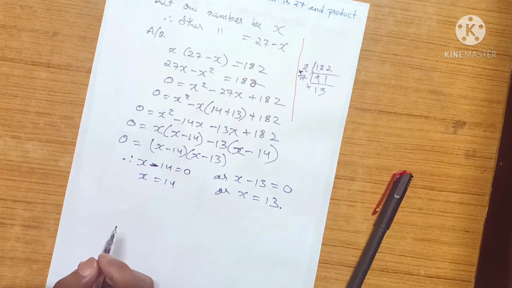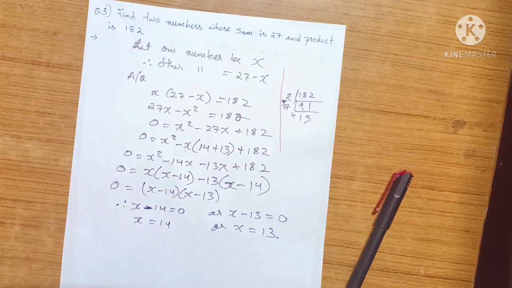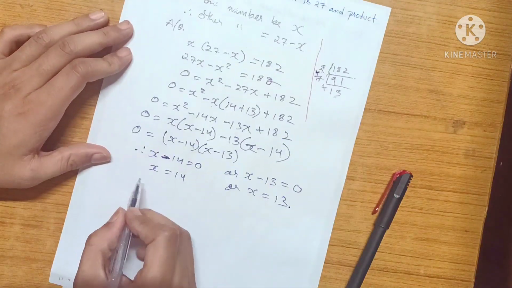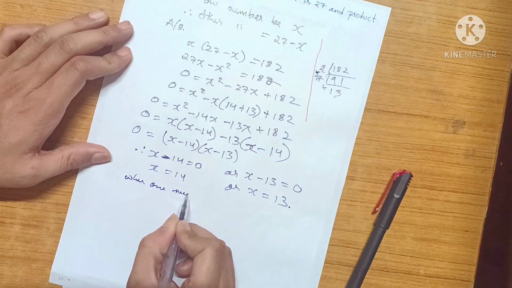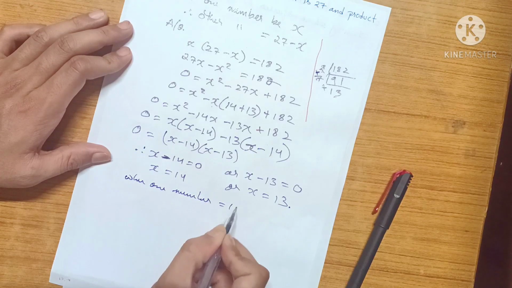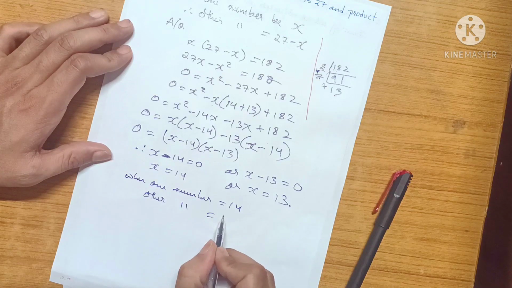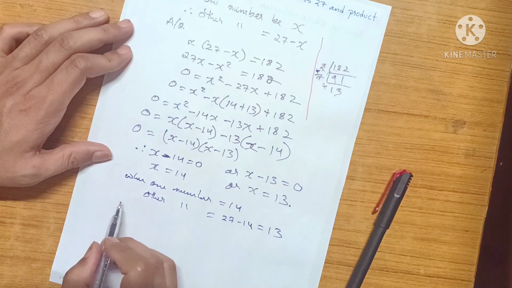So that's it. If one number is 14, then the other number will be 27 minus 14, 13.